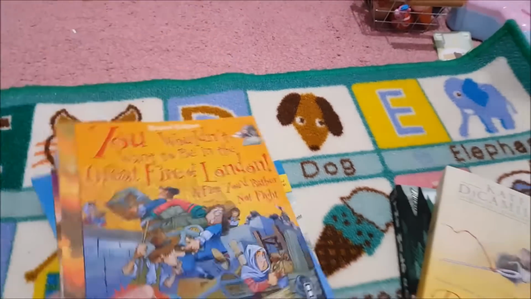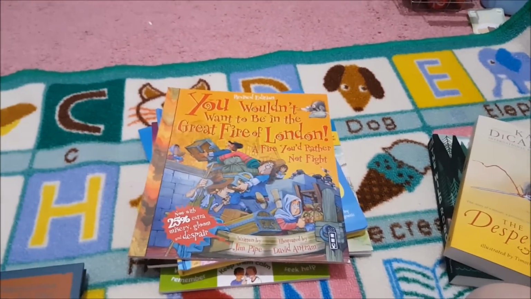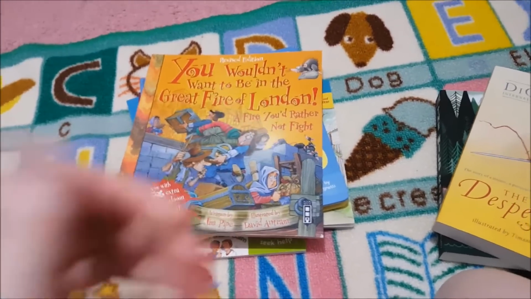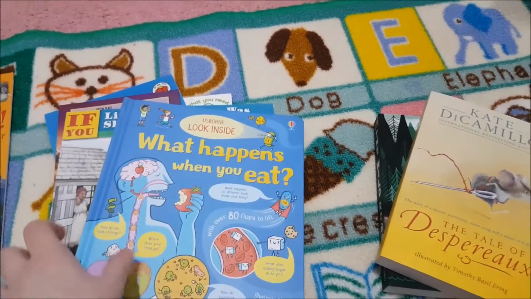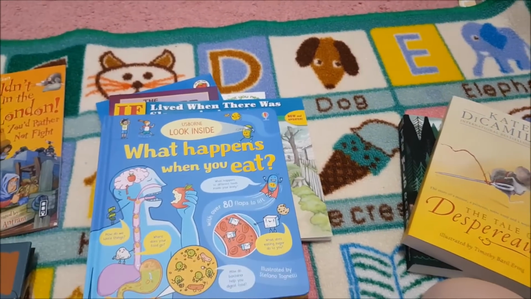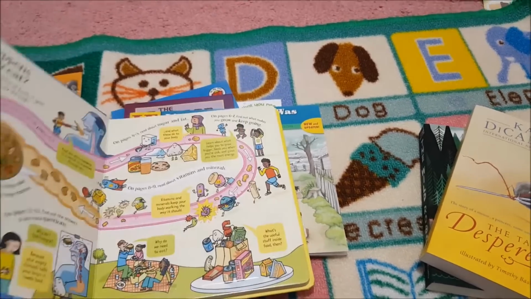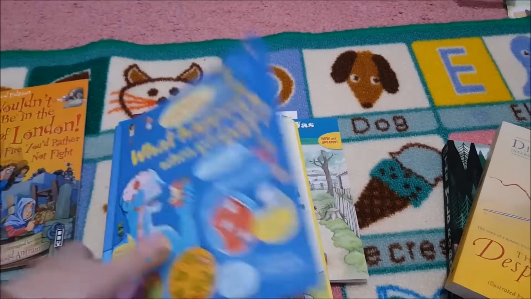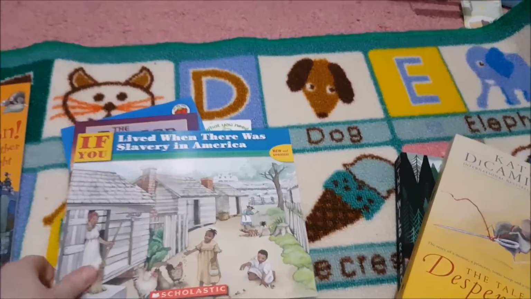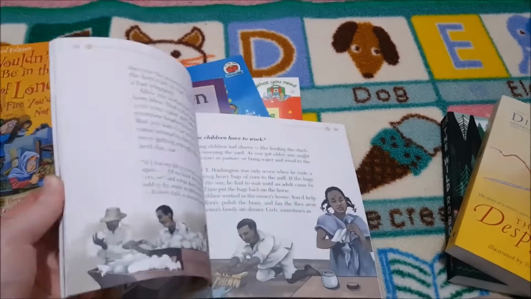These are some of our history books. I've got some more to come. So You Wouldn't Want to Be in the Great Fire of London. This is to go along with our Story of the World. This obviously isn't, it was just in the same pile. What Happens When You Eat. I thought this is one of the new Usborne ones. I thought this would go great with our human biology unit. Lift the Flap, we love those. If You Lived When There Was Slavery in America.